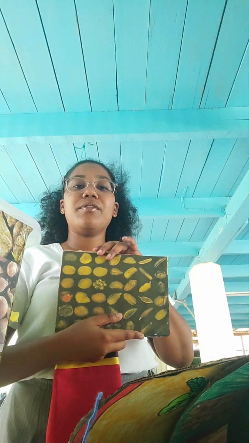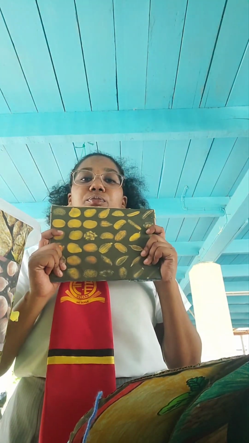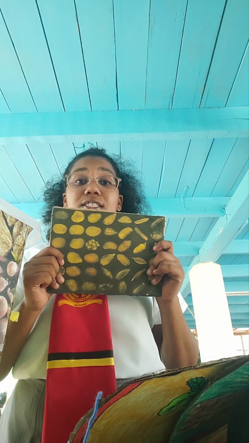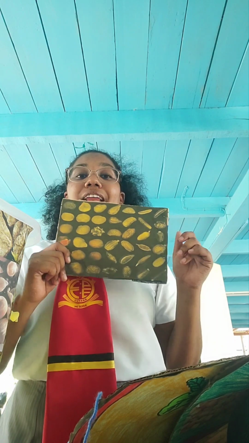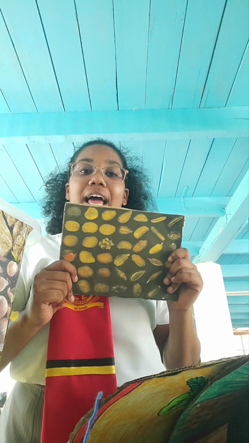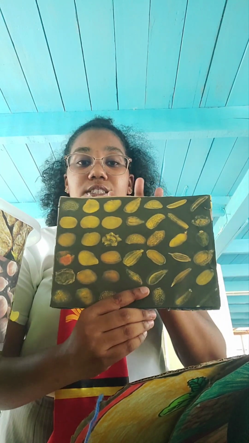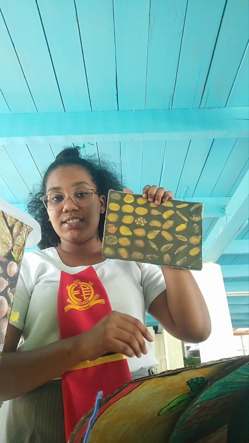This was also a part of the final lesson, where each group would have been given this 3D diagram of different types of seed of all sizes, shapes, and colors, and each group would have had to guess if the seed was monocotyledonous or dicotyledonous. So this would have been presented to each group.